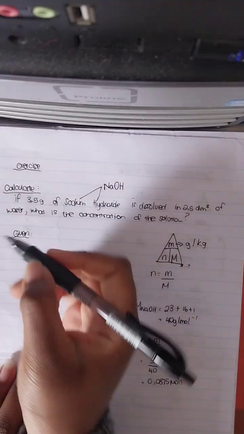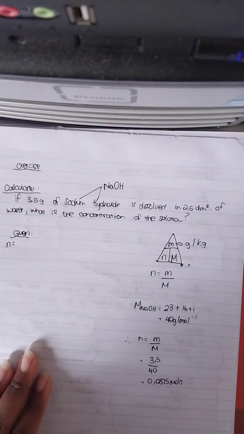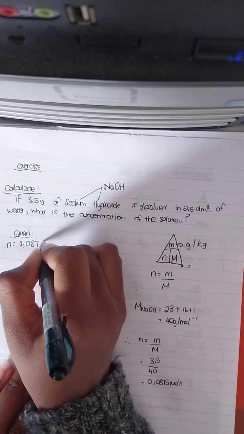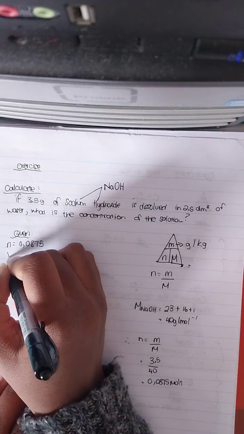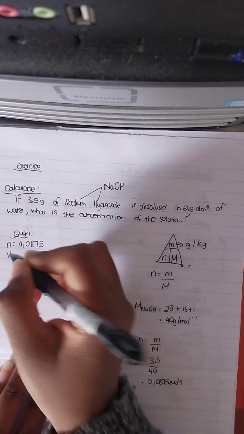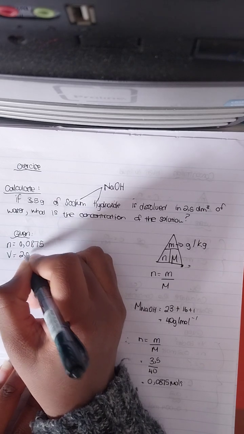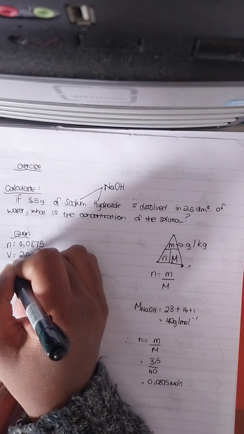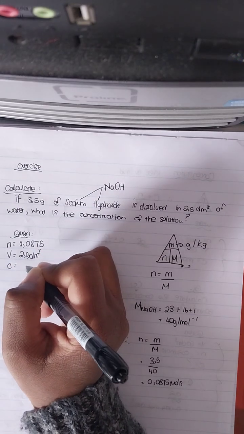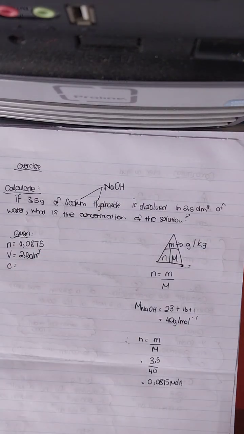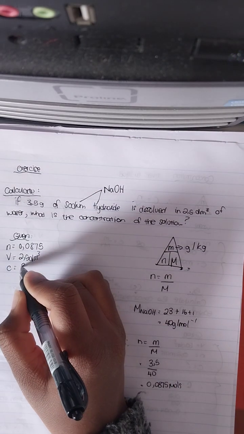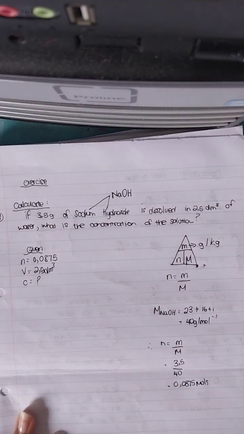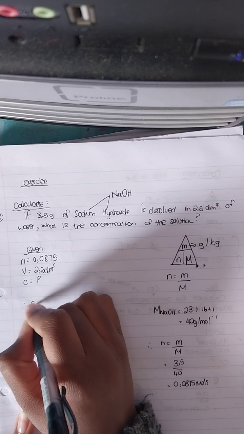So now, what do we have? We have our number of moles, 0.0875. Do we have our V? Yes, we do. We have 2.5 dm cubed. What are we trying to find? We are trying to find our concentration. So let's write down our formula.